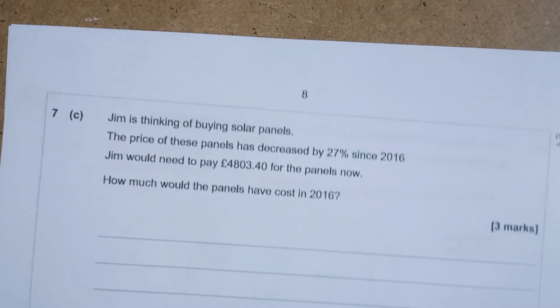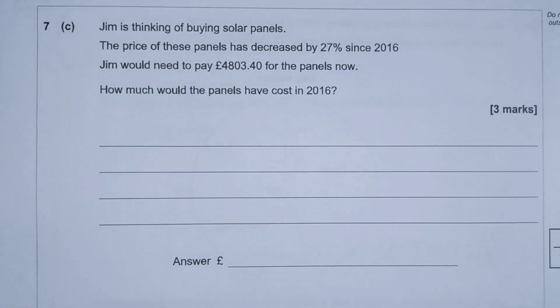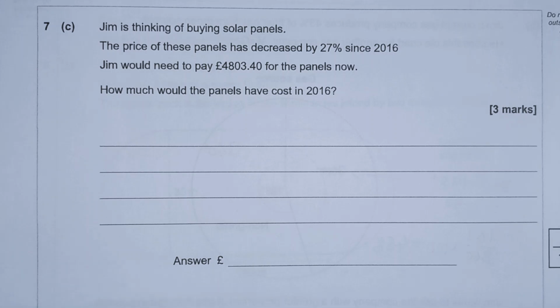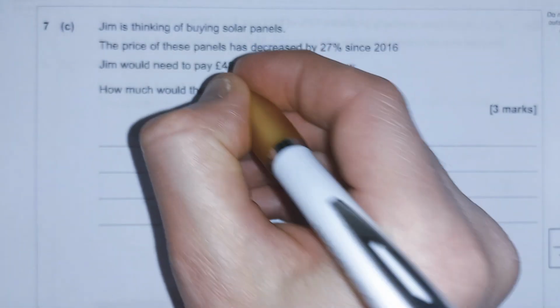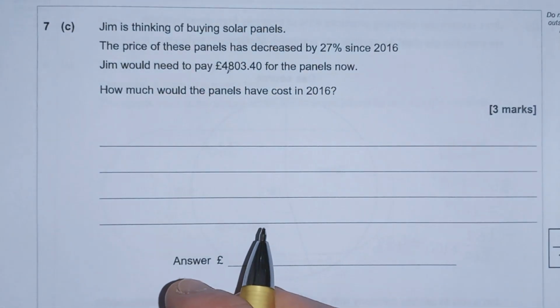(7c). Jim is thinking of buying solar panels. The price of these panels has decreased by 27% since 2016. Jim would need to pay £4,803.40 for the panels now. How much would the panels have cost in 2016?